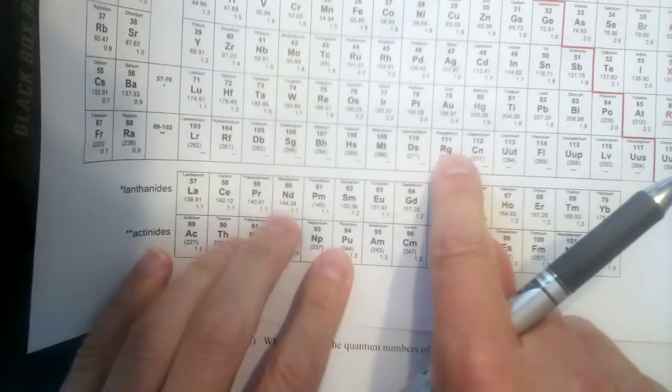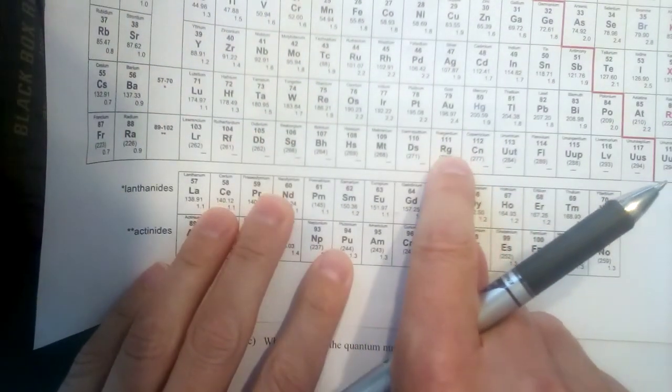Okay. All right, number 5, continuing with some discussion of electron configurations. What is the complete electron configuration, no abbreviations, of the atom that would reside below Roentgenium, element 111, in the periodic table? So here's our periodic table, right? And here's Roentgenium, element 111.